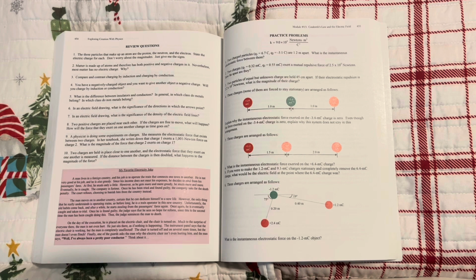Number 4, you have a negatively charged object and you want to give another object a negative charge. Will you charge by induction or conduction? So you have negative and you want the other object to have negative. So you're going to do that through conduction, as explained in the previous question.